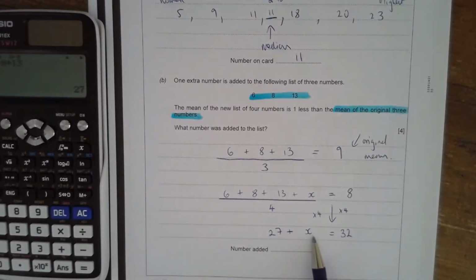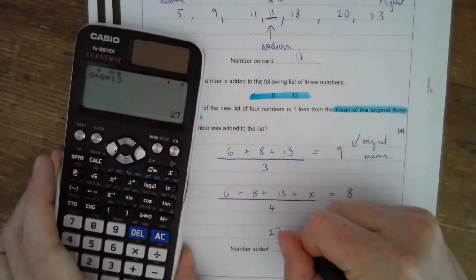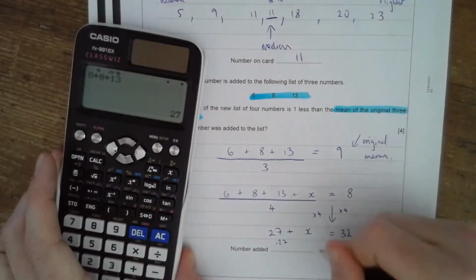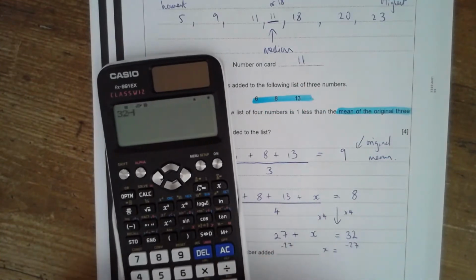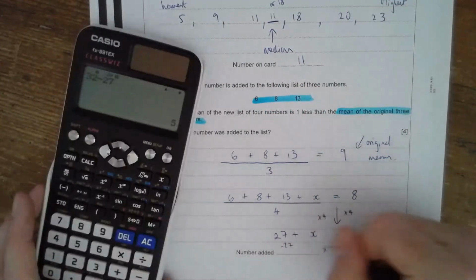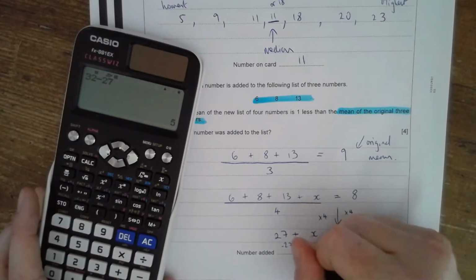So now we have to work out what that is. If I take 27 off both sides, I will find out what my number was. So 32 take away 27 gives me an answer of 5. My missing number, or the number that was added, was 5. Okay?